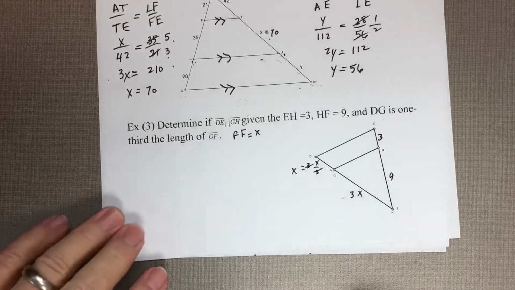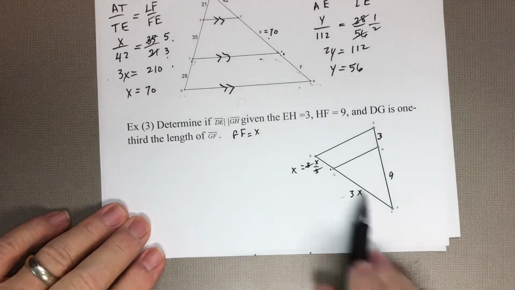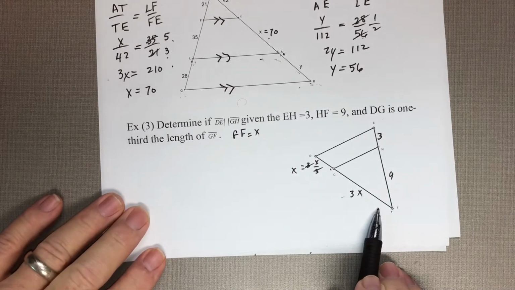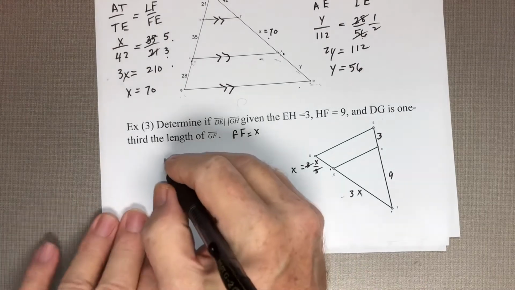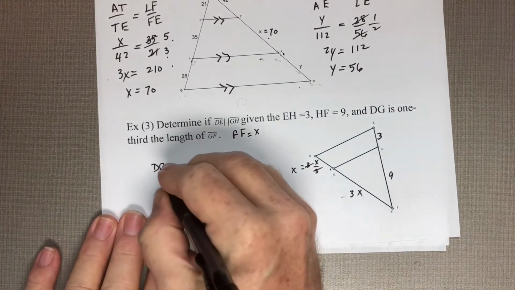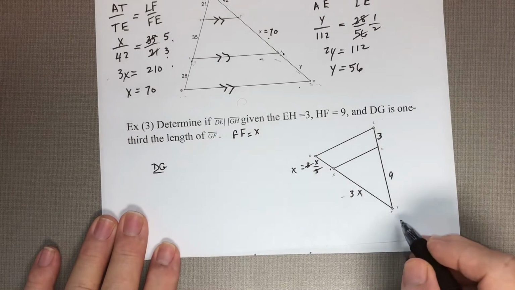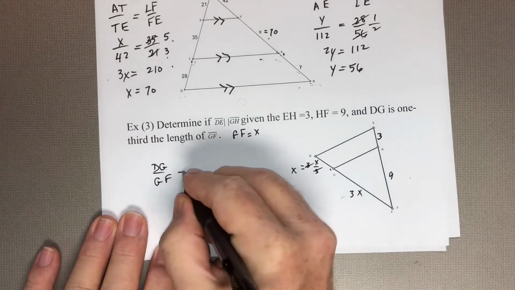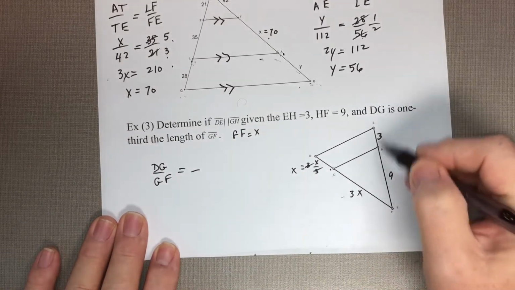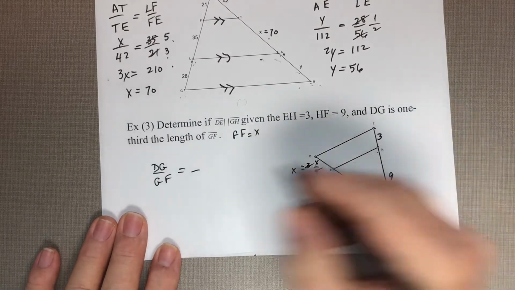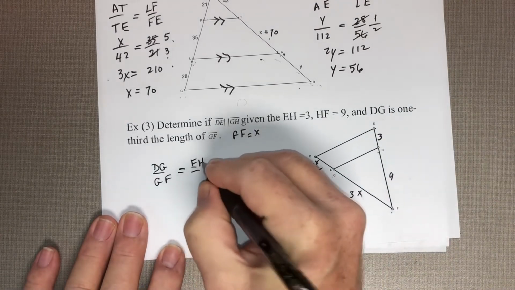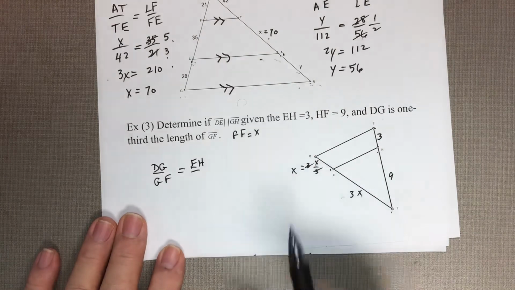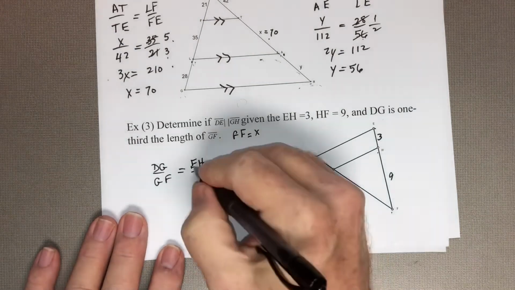And if they are parallel, then if I stay on this transversal, DG divided by GF would equal, what part corresponds with DG over here? That would be EH. And this is the converse of the theorem that we were talking about a minute ago.